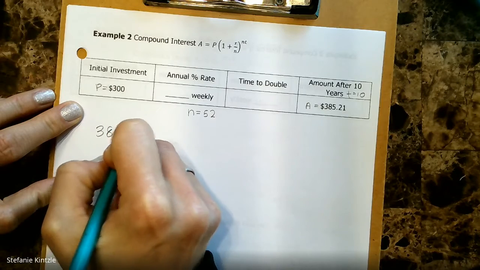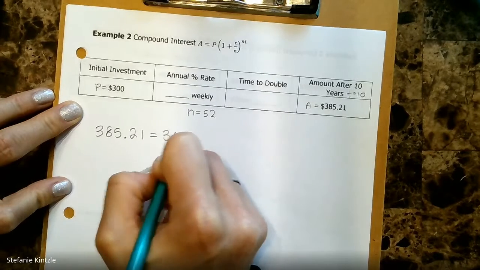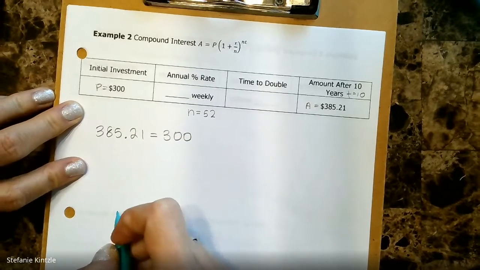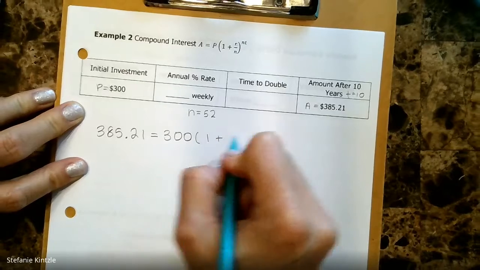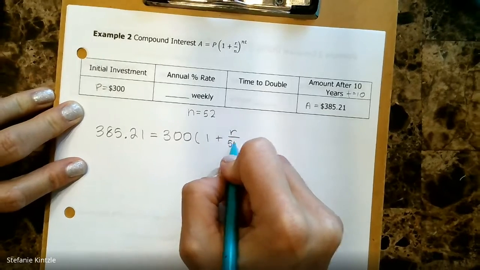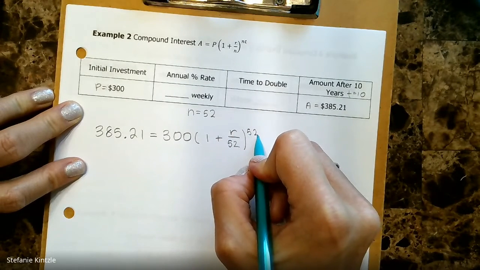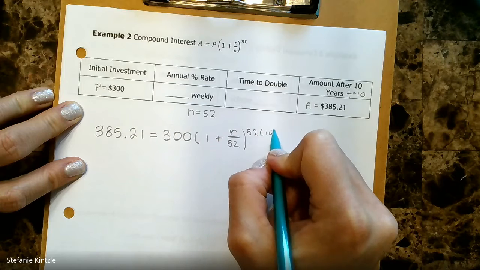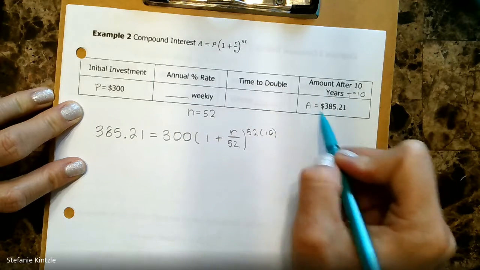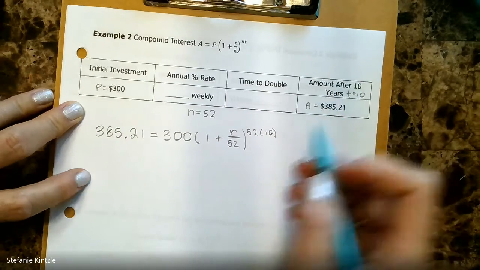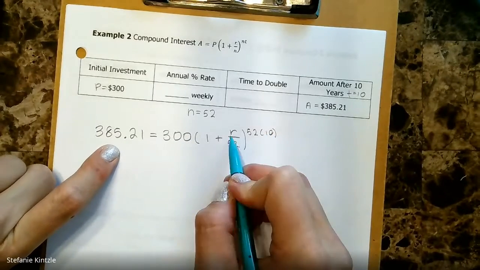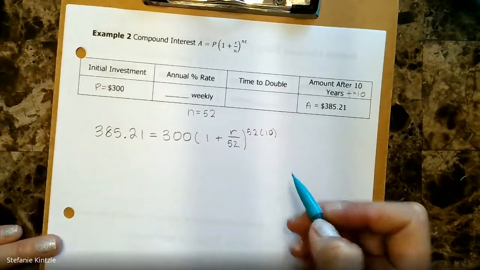So 385.21 equals our initial amount of 300 times 1 plus, we're trying to find R. So R over N, which is 52, raised to the N times T. So 52 times 10. So we had to use this specific example so that we had these 2 values so that we can find R.